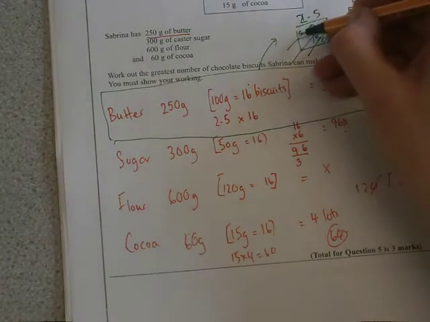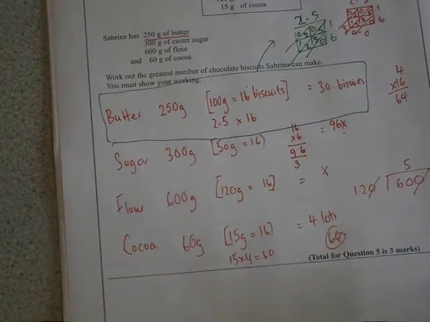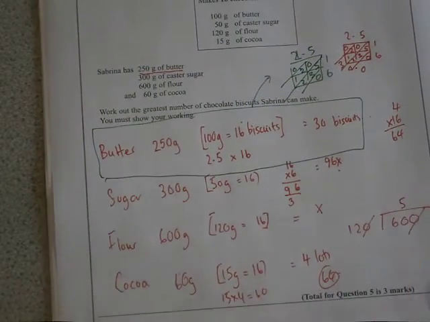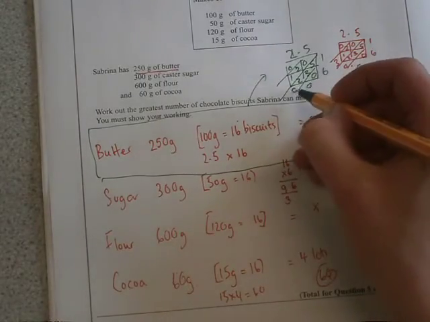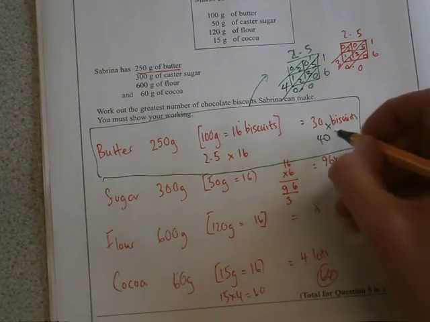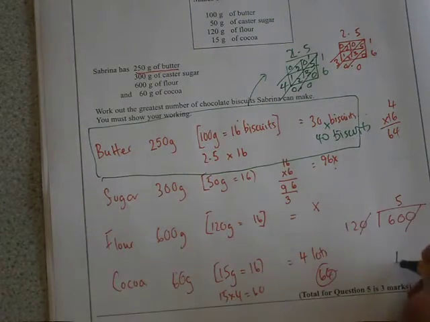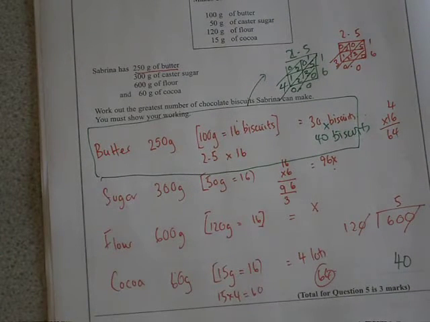So let's write this back out, 02 and 12. So now I've got 0, 10, carry up. That's where my mistake was. It is actually 40 biscuits that can be made. These are all still way too high, so my answer is 40.